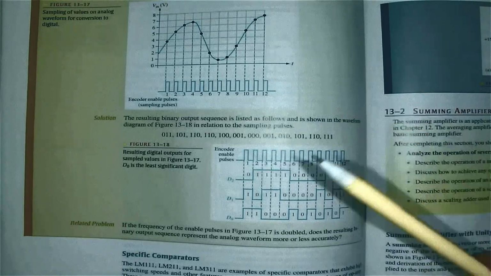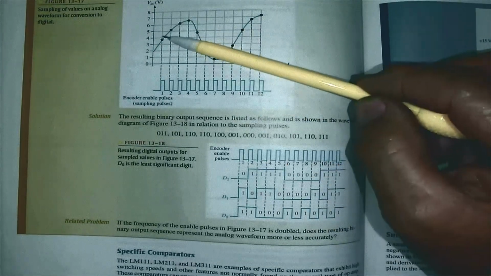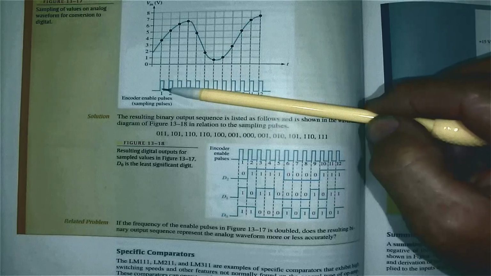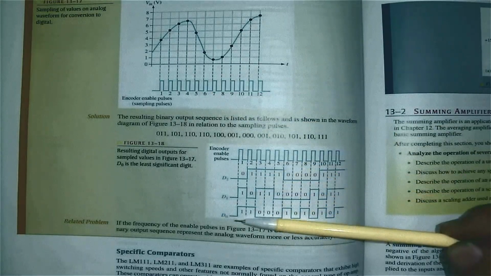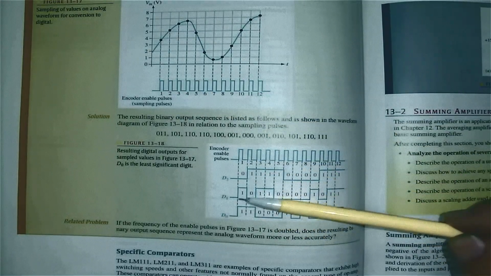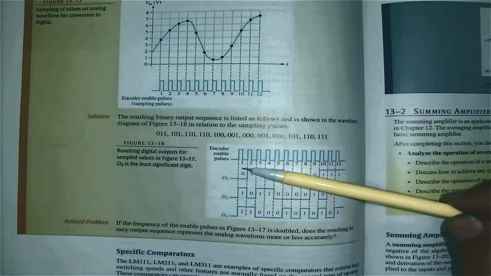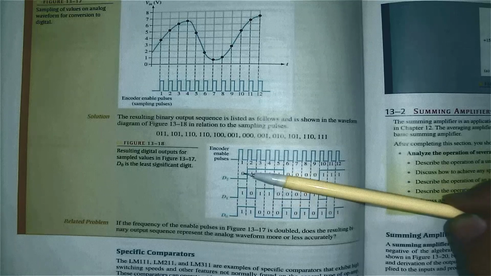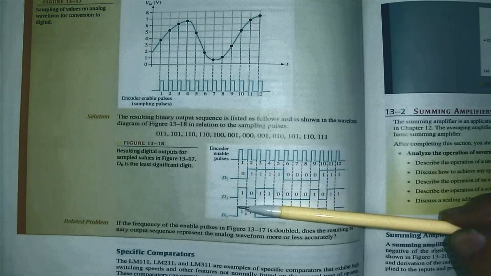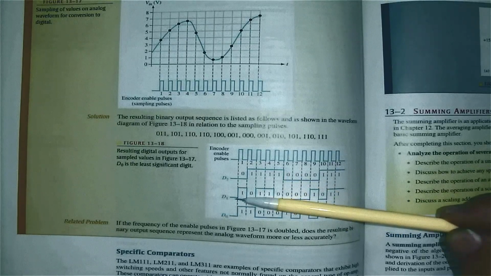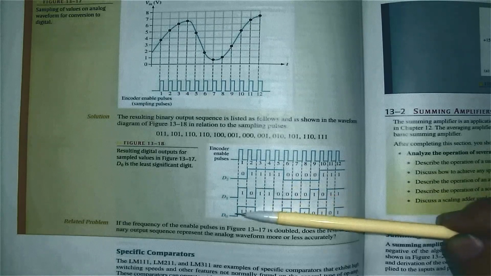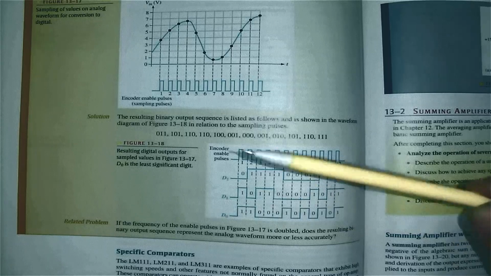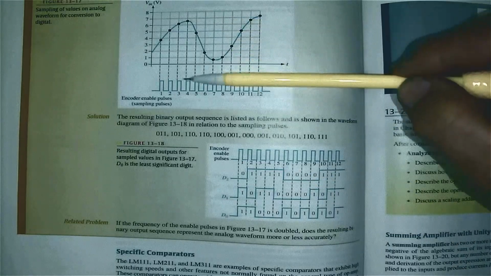Now, if I go and have a look here, we're going to look at this first one, at enable pulse 1. All right, what do I have? I have D0 a 1, and I have D1 a 0, and D2 all a 0. That means a high state and a low state. 2 to the power 0 is equal to 1, and 2 to the power 1 is equal to 2. That means what will I measure there? I will actually measure 3. We're going to have a look at that point there.